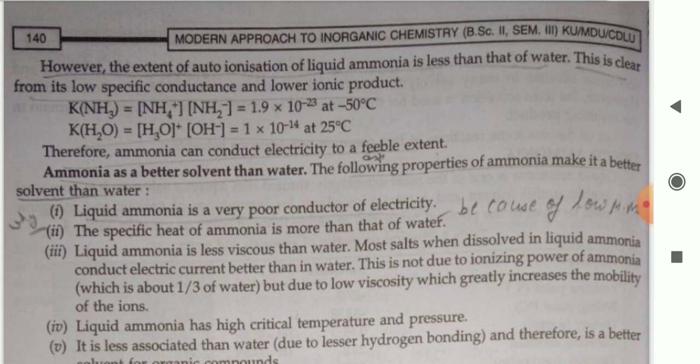Therefore, ammonia can conduct electricity only to a limited extent. Ammonia as a better solvent than water. The following properties of ammonia may make it a better solvent than water. First, it is a very poor conductor of electricity. Second, the specific heat of ammonia is more than that of water. Third, liquid ammonia is less viscous than water.